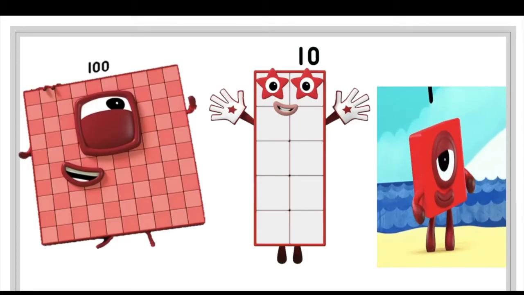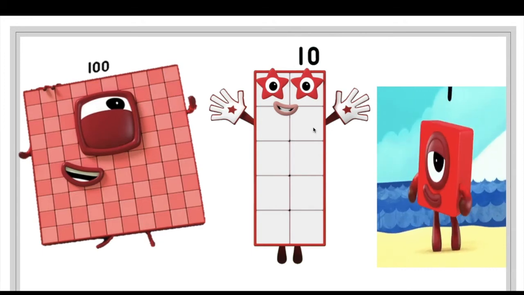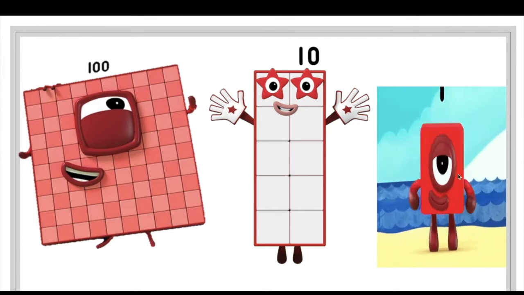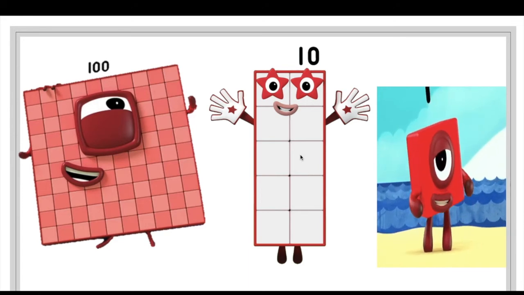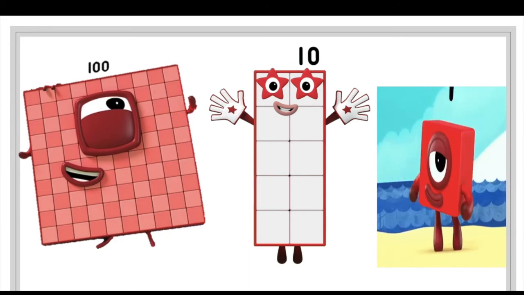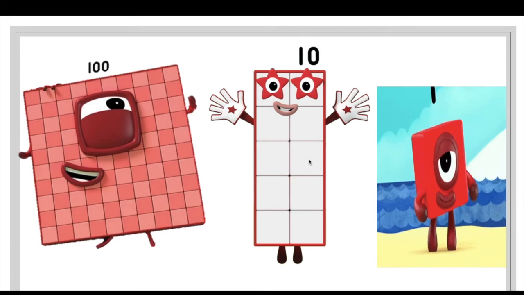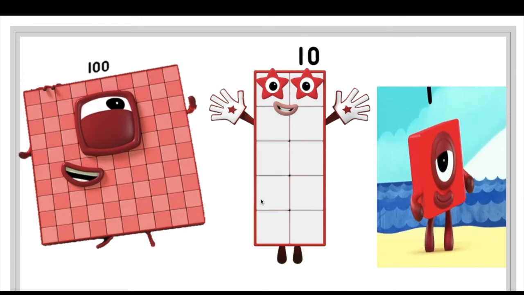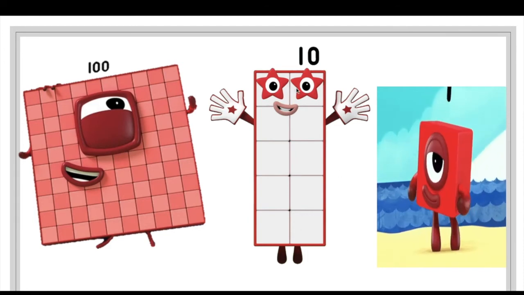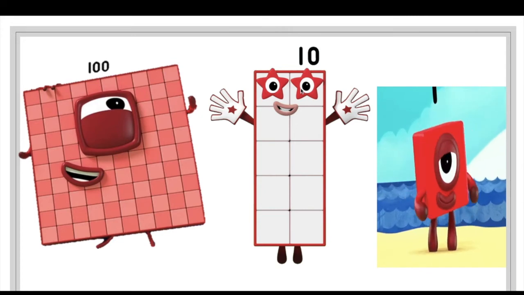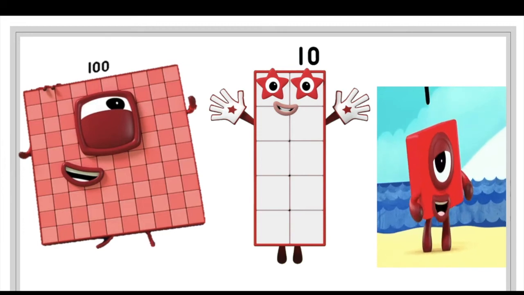What is this? Have you seen this before? Yes, we have seen this before. This is ones, this is tens, and this is hundreds. What is ones? Ones is always single blocks. And what is tens? Tens is made of 10 one blocks. See here, in tens we have 1, 2, 3, 4, 5, 6, 7, 8, 9 and 10. In one ten we have 10 single blocks, that is 10 ones. So 1 ten is equal to 10 ones.